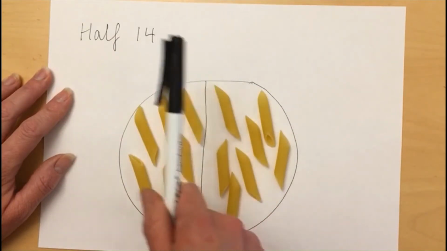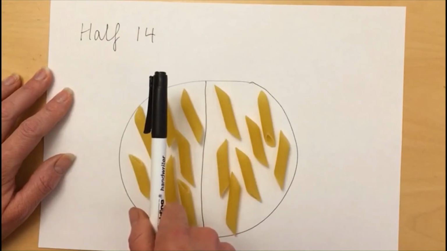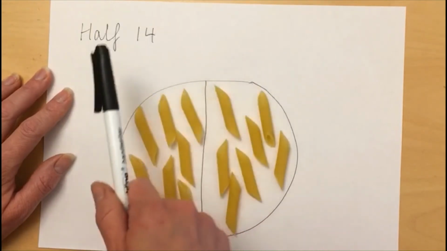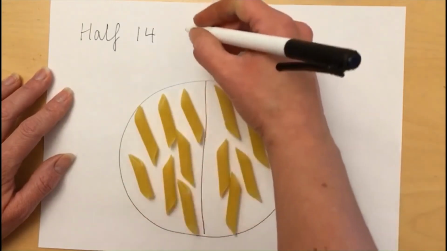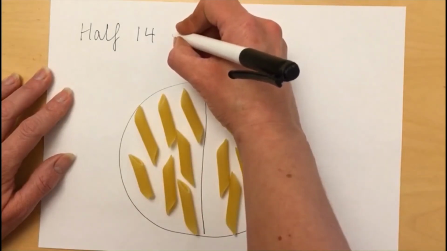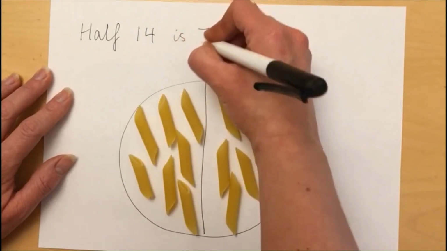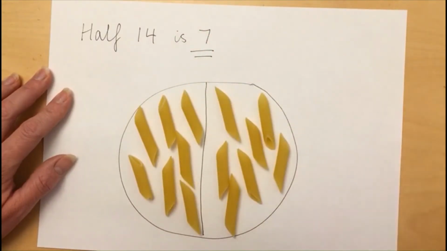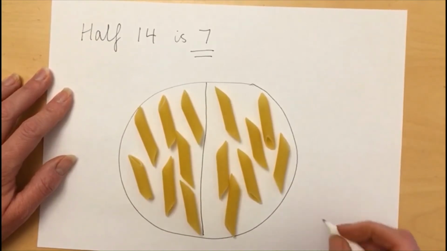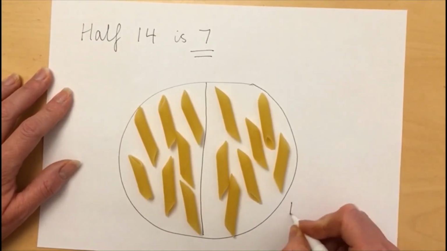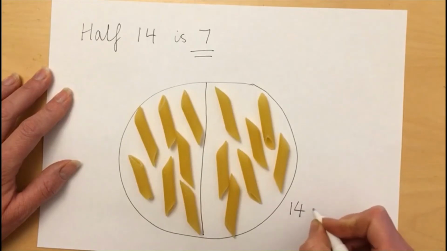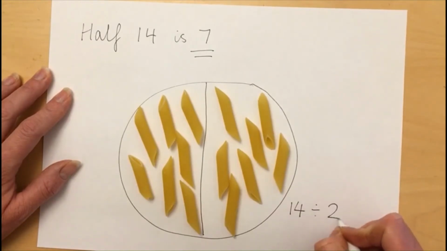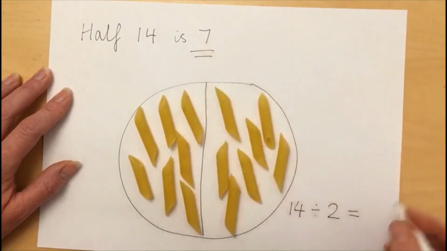How much is on this side? How much is on this side? Half of 14 is what? Well, it is 7. Okay. We can also write it as a division calculation. 14 divided by 2 equals 7.